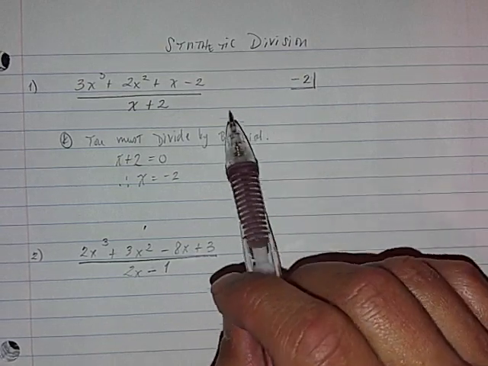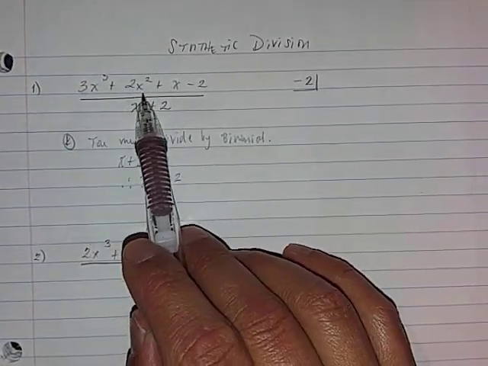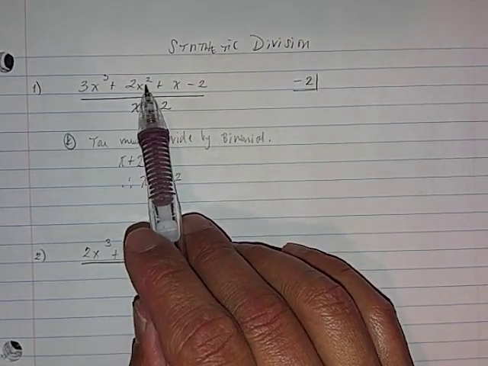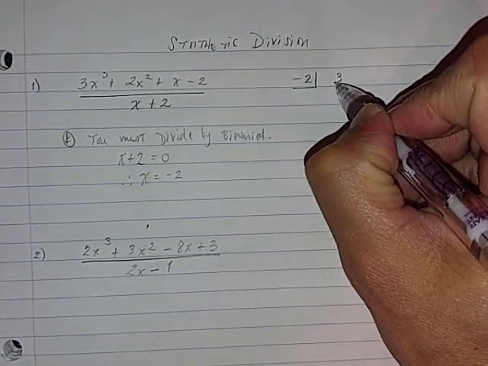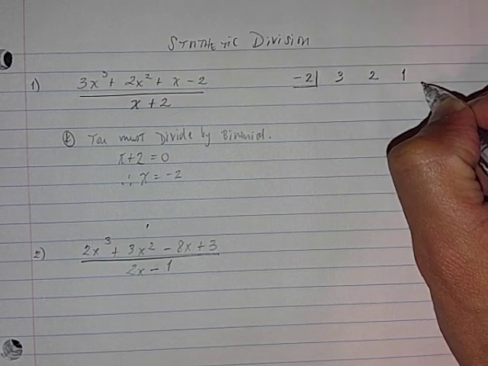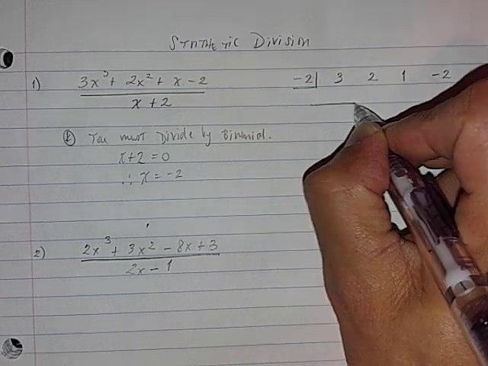And then we're going to go ahead and take the coefficients of each of these terms. And remember, it's got to be in descending order. So this is x cubed, x squared, x, and the constant. So we start off with 3. And then we have plus 2, positive, and then 1. And then we have the constant, which is negative 2.